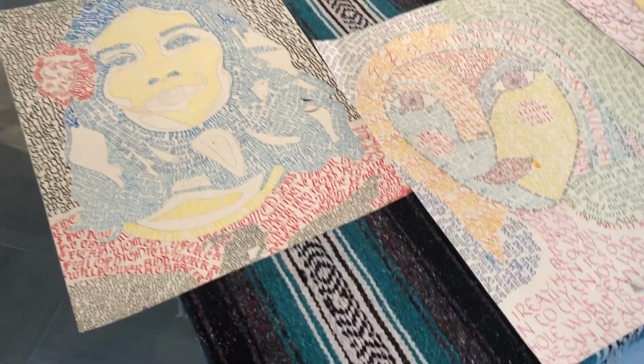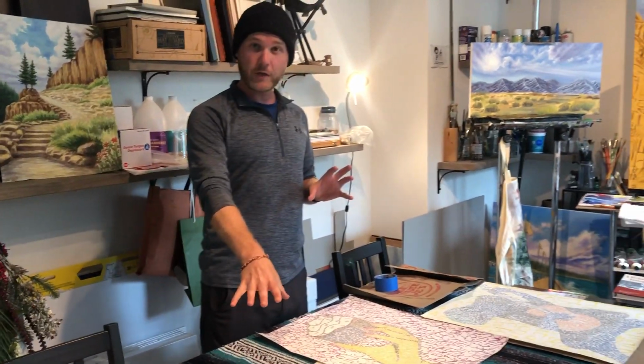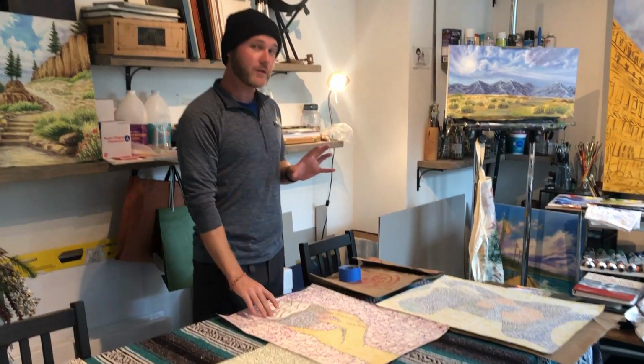In class, we would have used a projector. We would have projected your famous artwork. You're going to choose a famous artwork to create into a calligram. You would have projected that onto the large size paper, and then you would have filled it in.